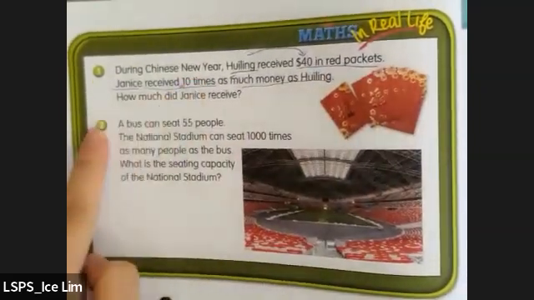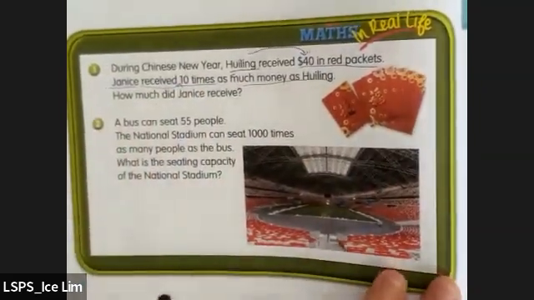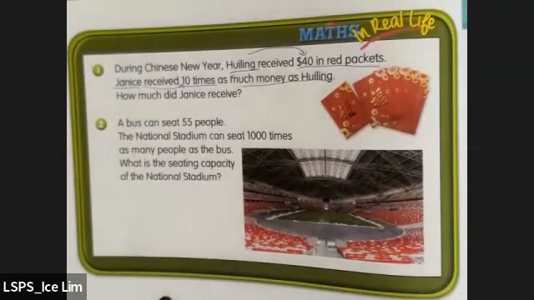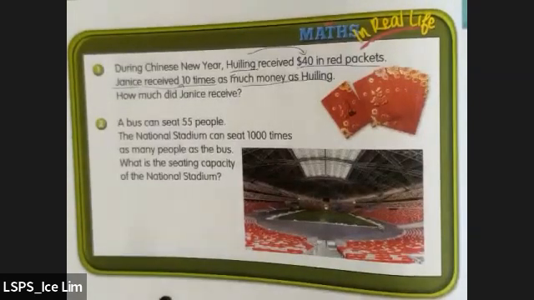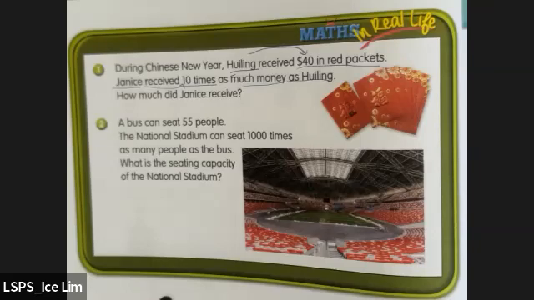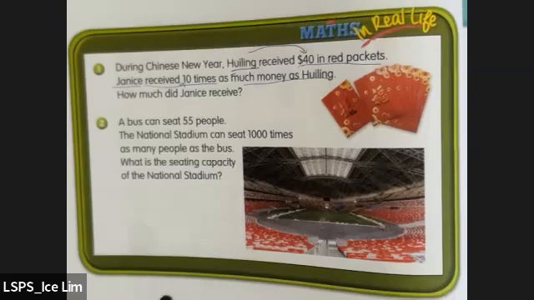Hui Ling and Janice, what is the relationship? Where can you find the relationship between Hui Ling and Janice in the problem? Which sentence is it?